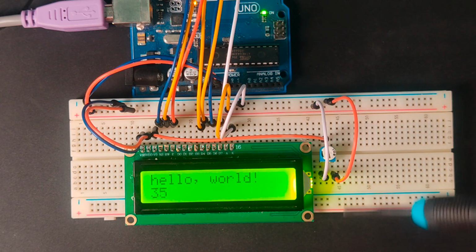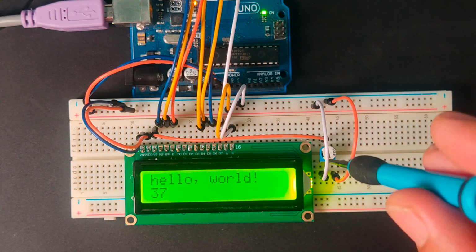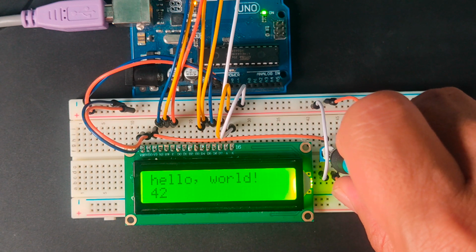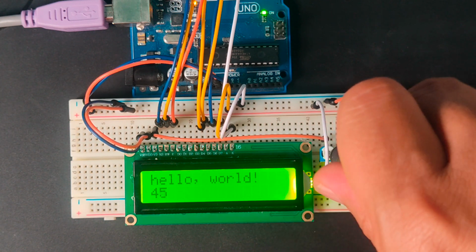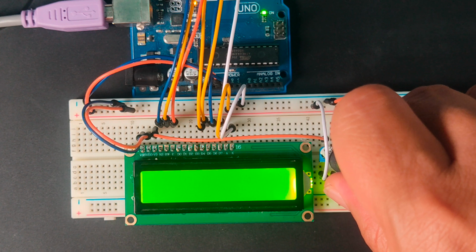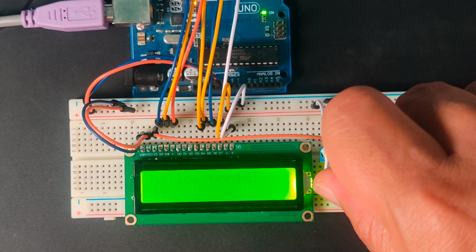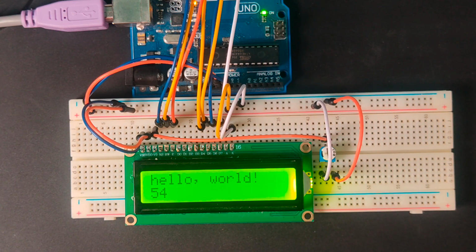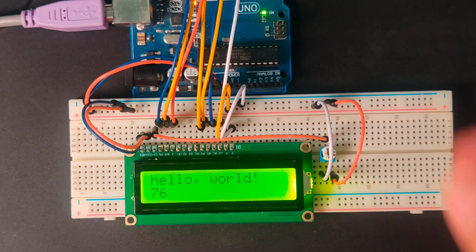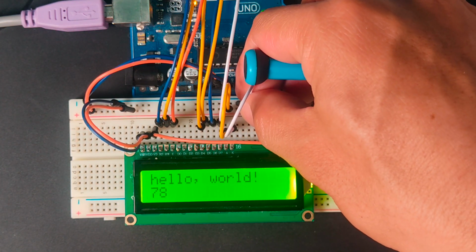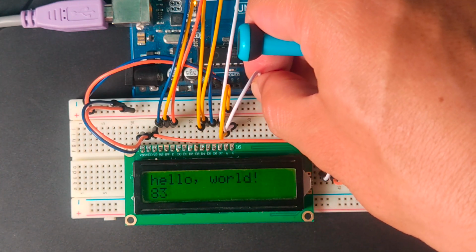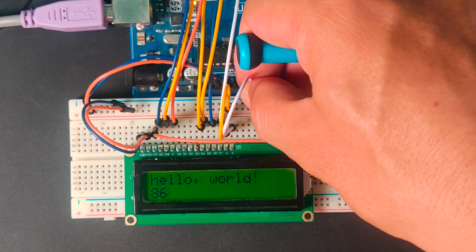So let me demonstrate to you the function of this potentiometer. This is the one controlling the contrast, as we have said. If I move it a little, you'll see that is too much. Then this, and that is how clearly you will be able to see the characters in contrast with the backlight in there. With regard to the backlight, I can remove this, the cathode connection. If I remove it, there's still hello world, but the backlight is off.